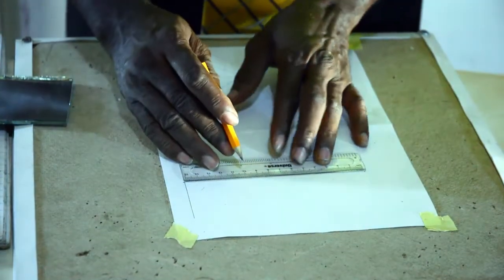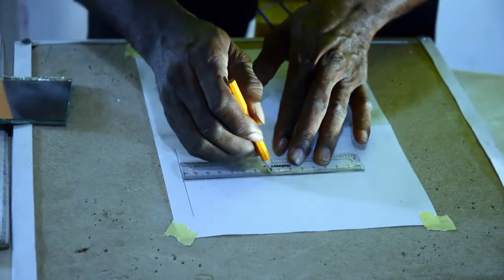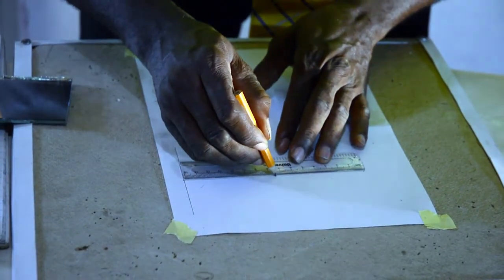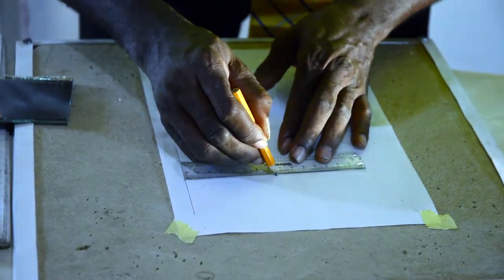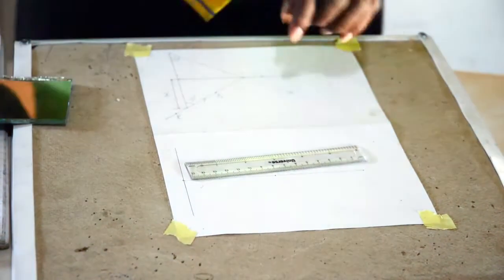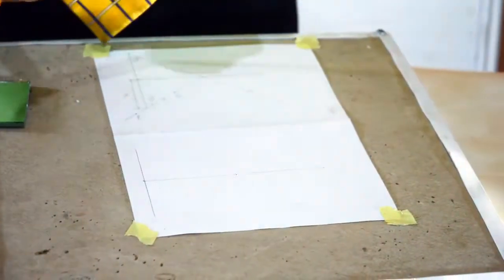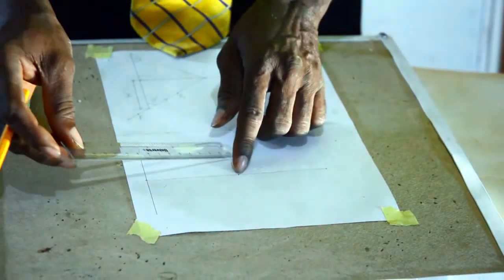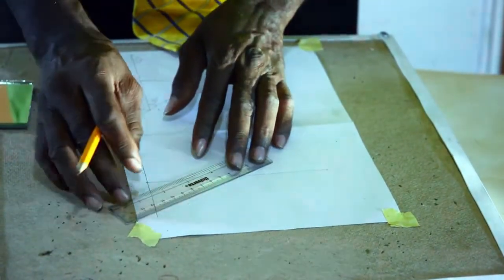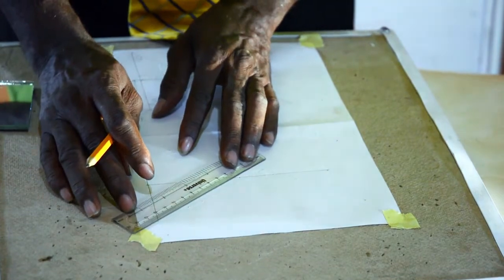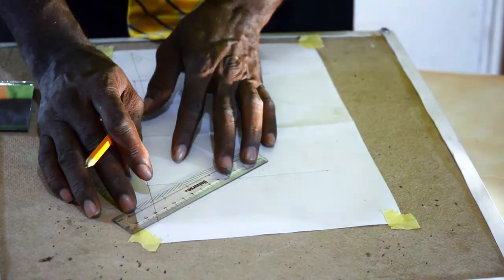The middle of 15 centimeters is 7.5. This is the middle, 7.5.